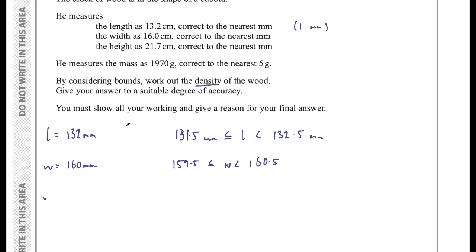And the height, let's finish off, the height is 217 millimeters. Again, take 0.5, add 0.5, and we have our lower and upper bounds. So there we go, 217.5 for the upper bound.